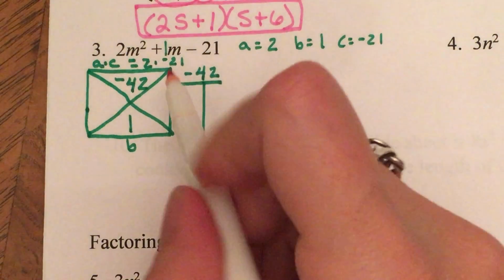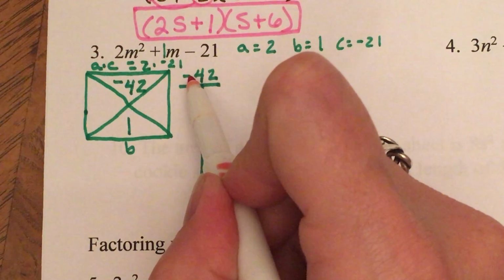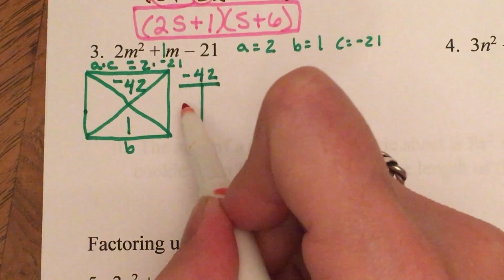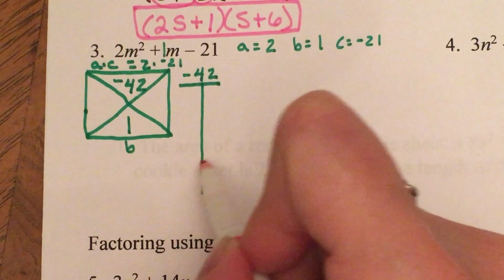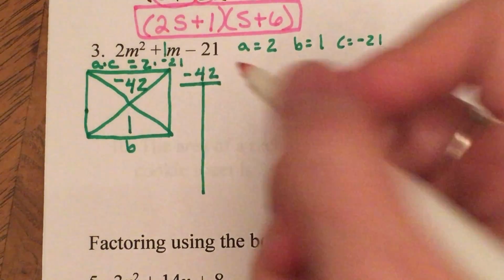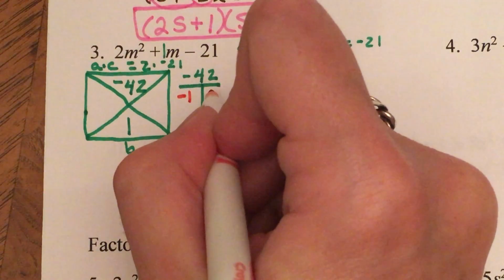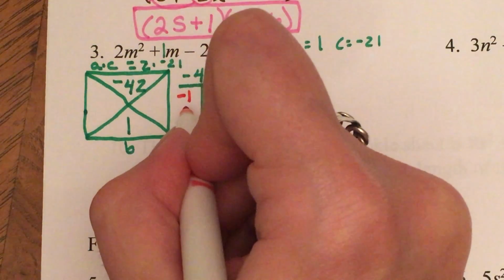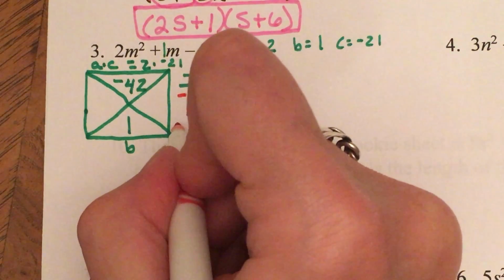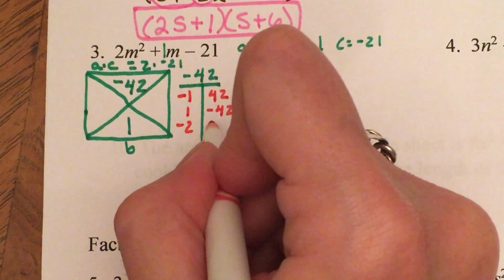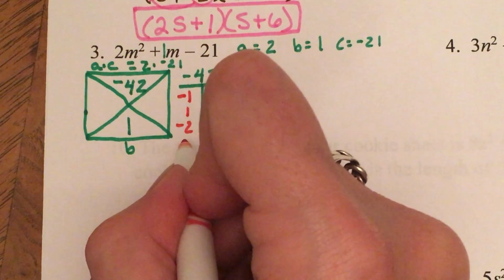Since this is a negative, I know I have to use negatives on alternating sides of my pairs of factors. Negative 1, positive 42. Positive 1, negative 42. Negative 2, positive 21.